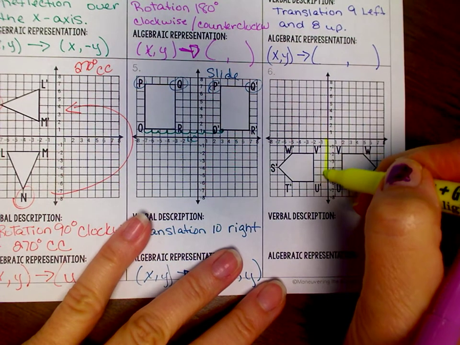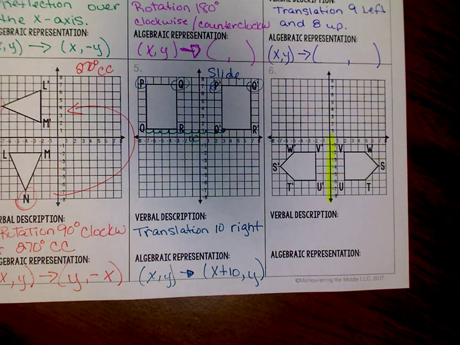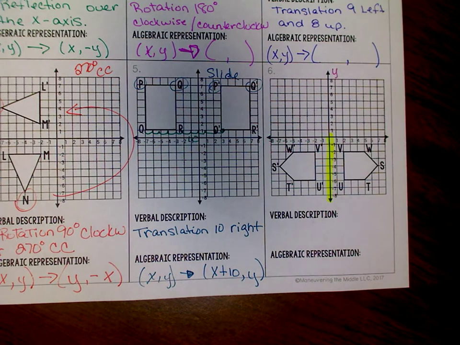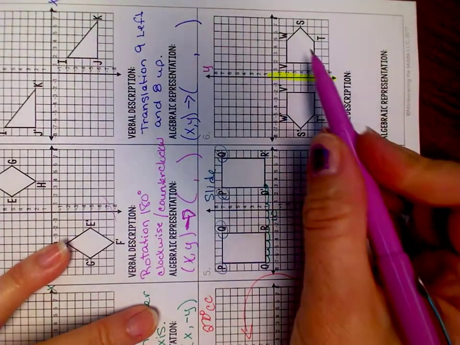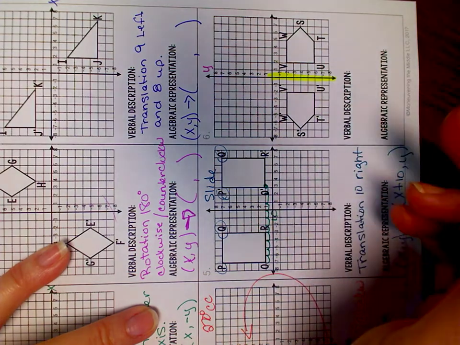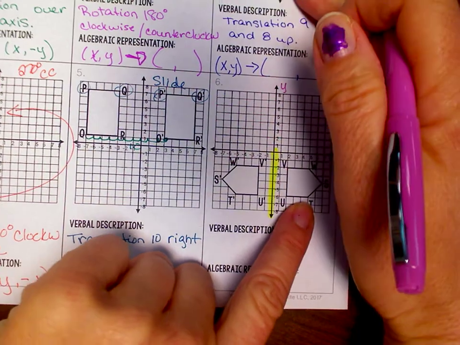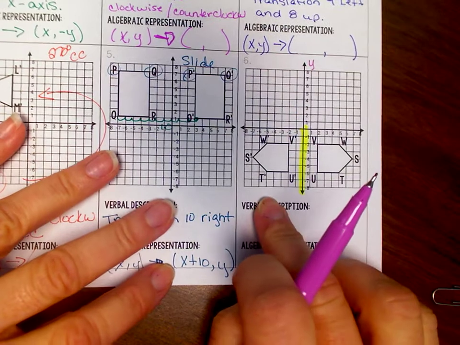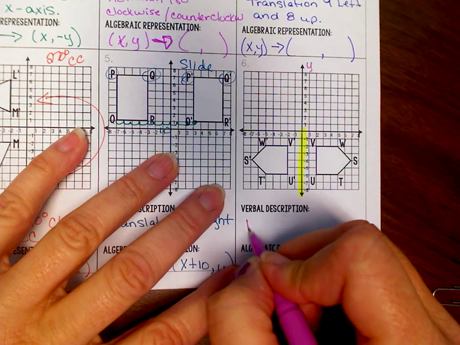So that means there was a reflection over the y-axis. If I rotated my paper, the new figure would be pointing down, or vice versa, but it's not pointing down. So it's got to be a reflection over the y-axis.